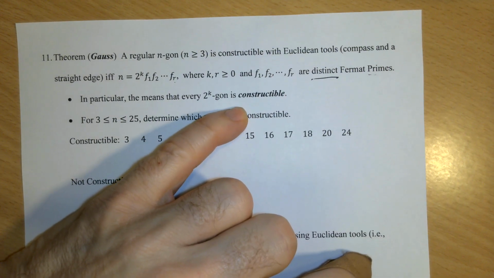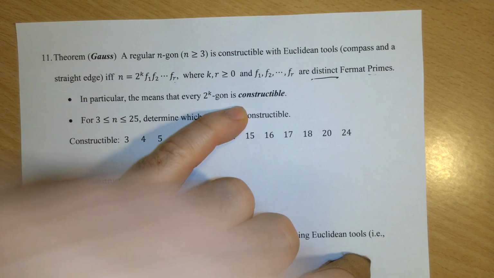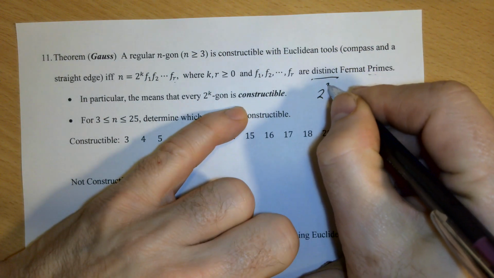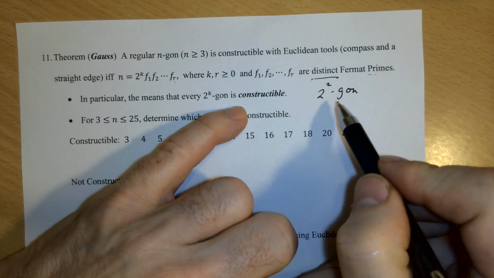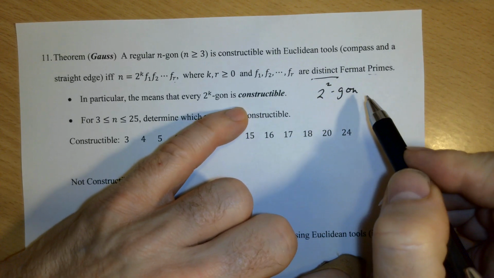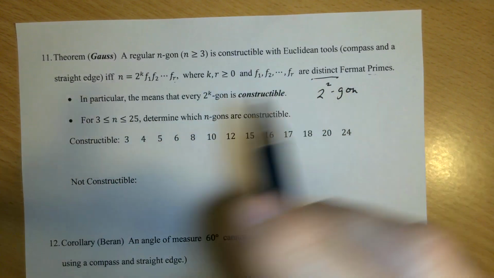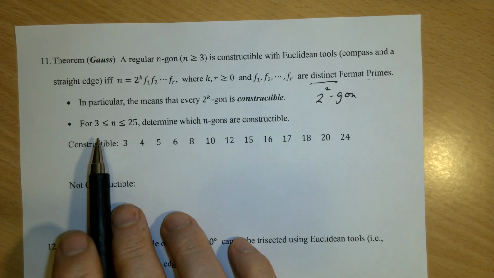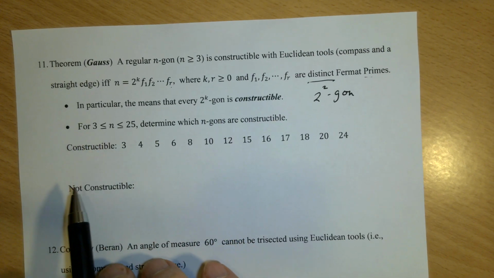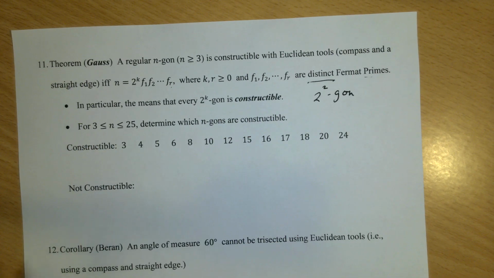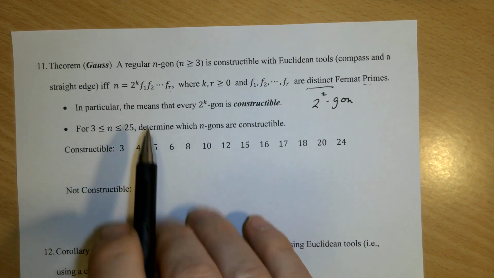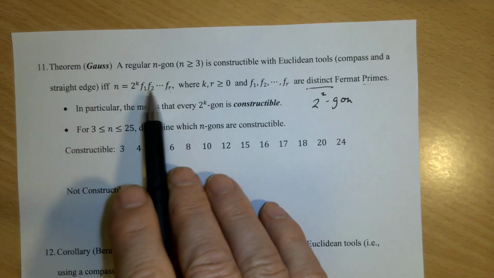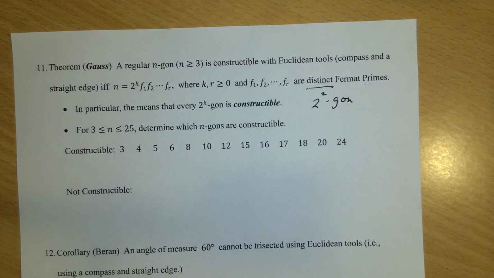And we've already constructed a square, which is a 2 squared gon, or a 4 gon. We constructed a regular 4 gon, which is a square. And then for these numbers in particular, we're going to do a little example here. For 3 through 25, determine which n-gons are constructible. Which of them can be written like a power of 2 times distinct Fermat primes.